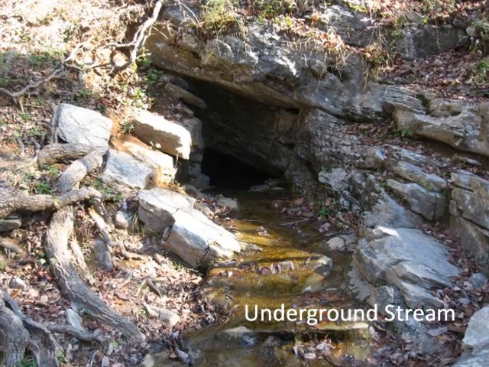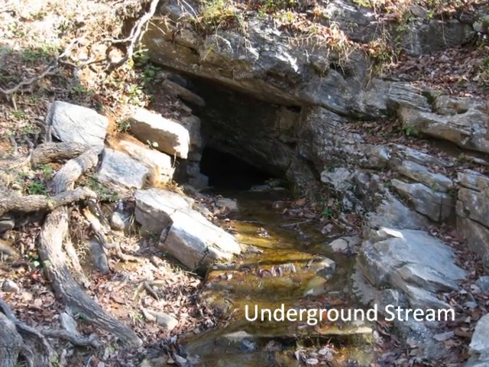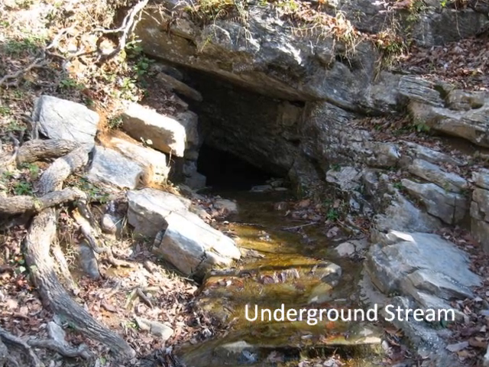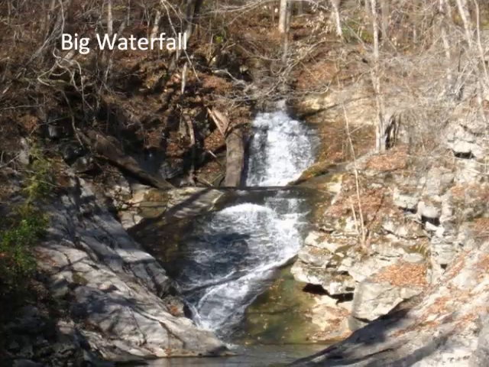This is an underground stream which empties its water into the river that carved out Natural Bridge. Scientists have not yet found the source of this stream.